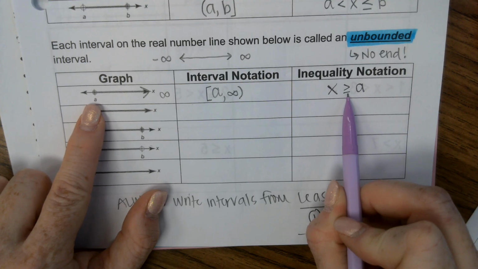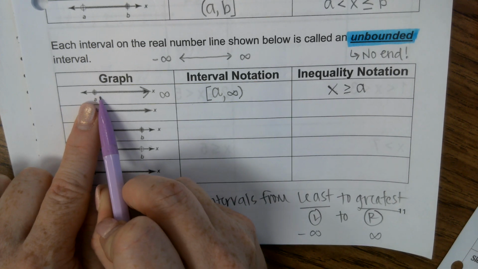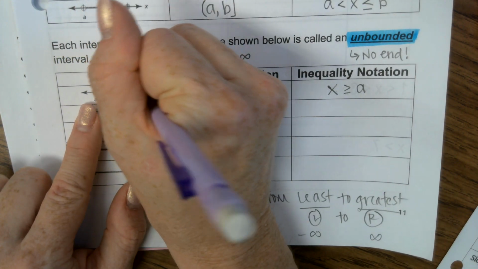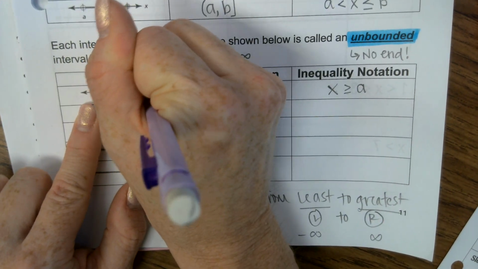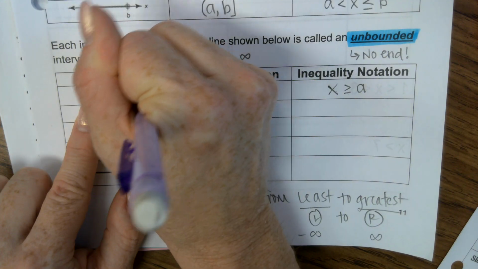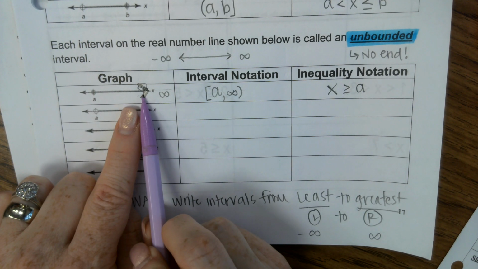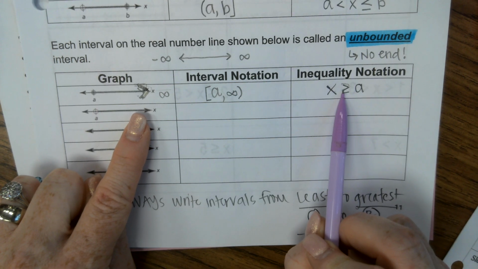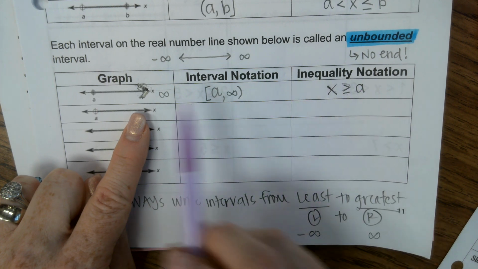That a has a closed circle. I know that because of the equal to part. And everything is greater than. Okay? Greater than or equal to. Also, if you ever get tripped up on whether it's moving to the left or to the right, okay? Here, this is the direction that my arrow is going to be. Does that make sense? Okay.